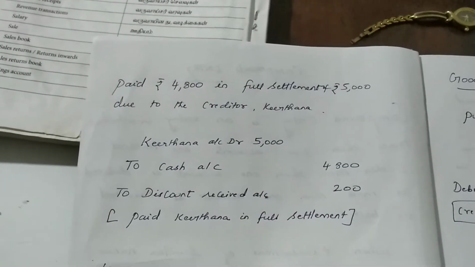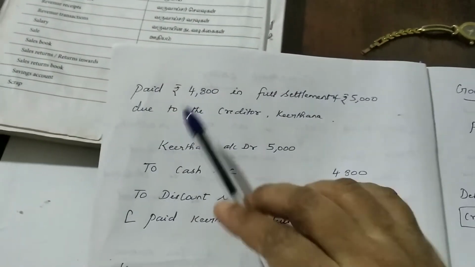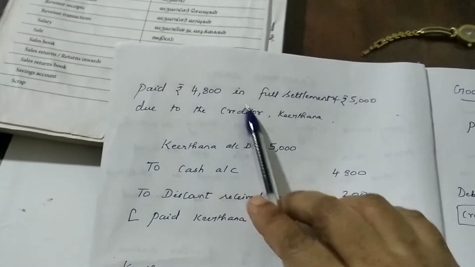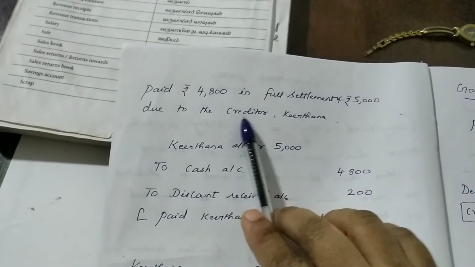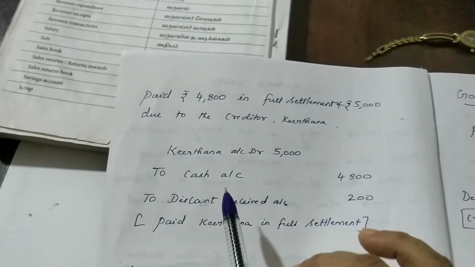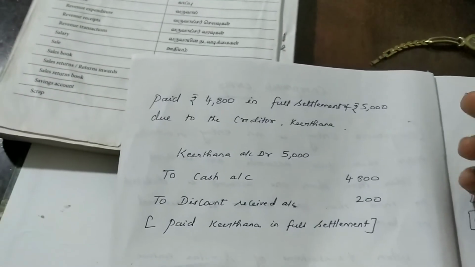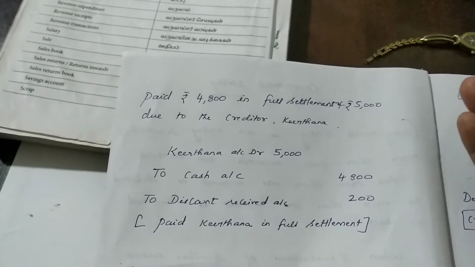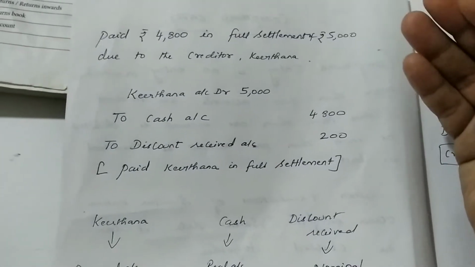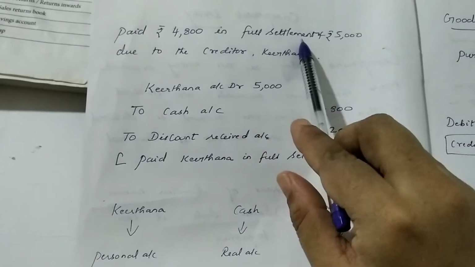Next I am going to show you a few more examples. The next transaction: paid 4,800 in full settlement of rupees 5,000 due to creditor Kirtana. This is also a compound entry. But you have to know how to deal with a settlement and discount received. So you can understand all these things better now. Paid rupees 4,800 in full settlement of 5,000.